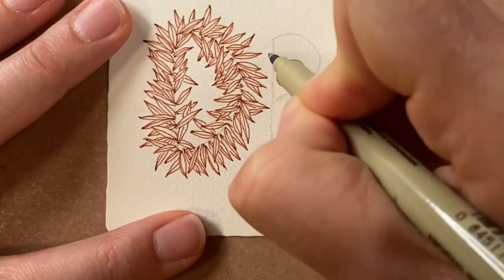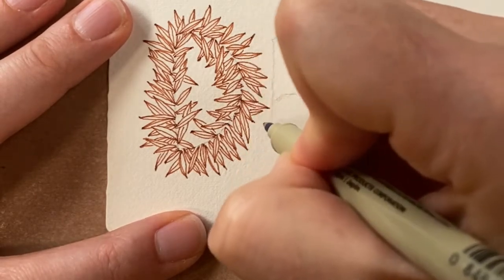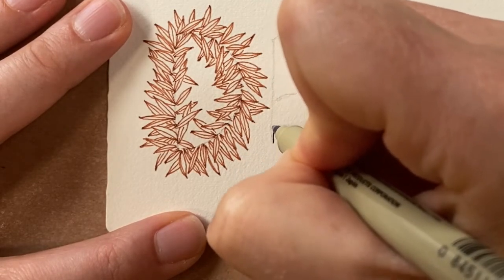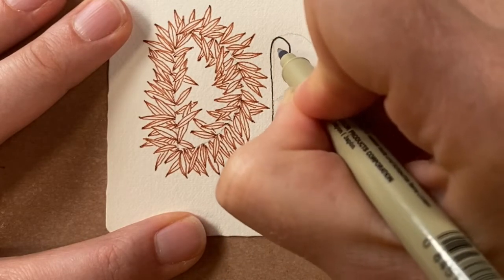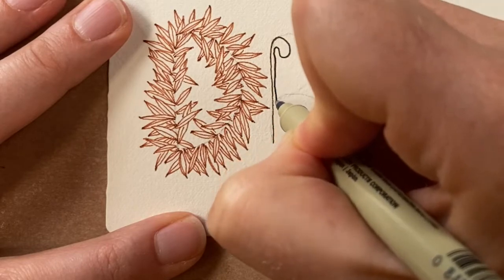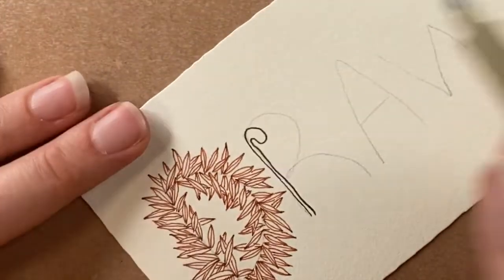So I'm going to fill my R with Mukas. I'm going to follow the first line of this R, and draw a Muka right up here and then create. And I'm going to leave the bottom open because I think I'm going to come back to that.